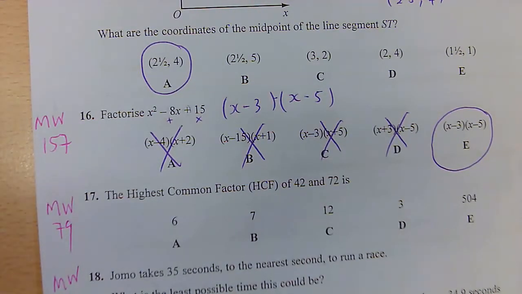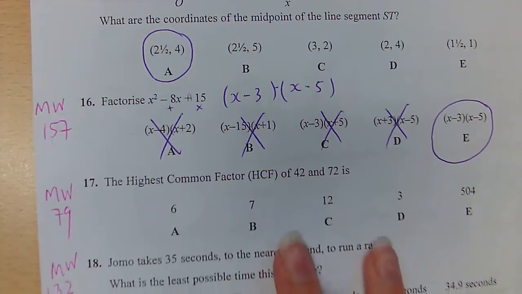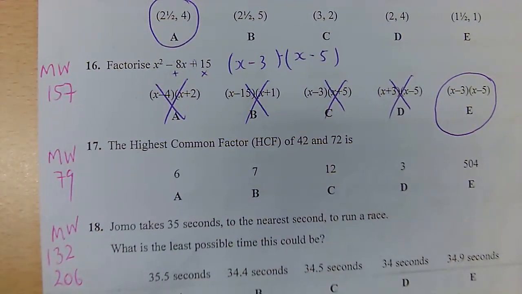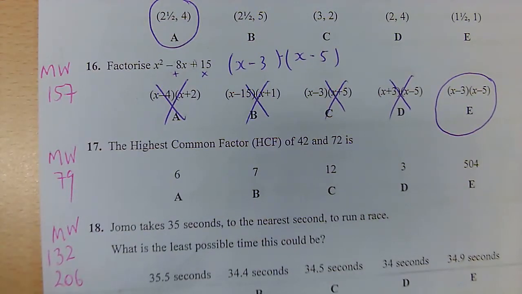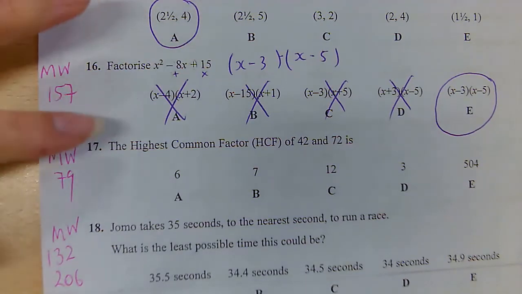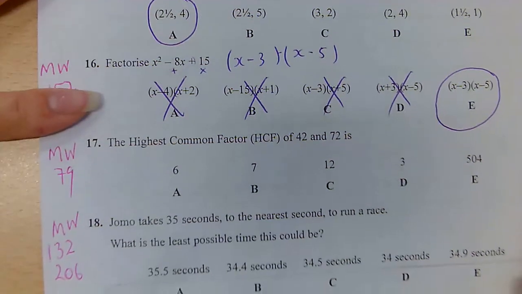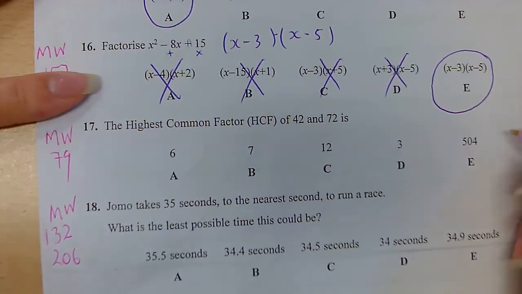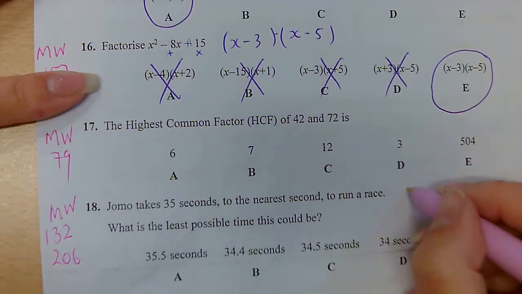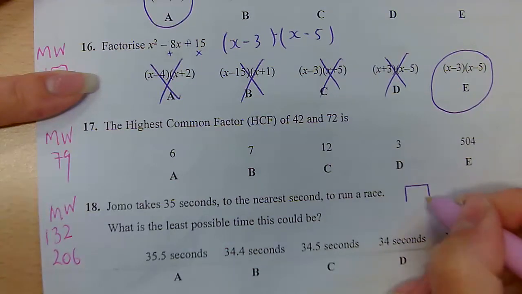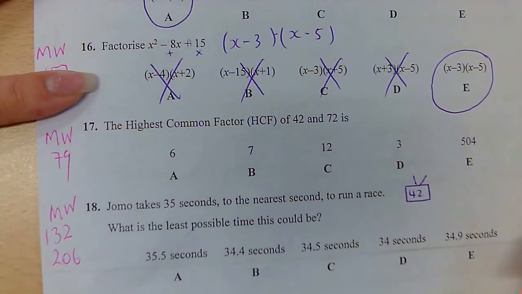So the highest common factor of 42 and 72. Now, a couple of different ways to do this. There's two methods. One, you can list all the factors of 42 and all the factors of 72, or I'm going to quickly show you the Venn diagram method because it works really nicely for big numbers. It means you don't ever miss any. So what I need to do is the flower pot method for 42 and the flower pot method for 72, which gives your product of prime factors.